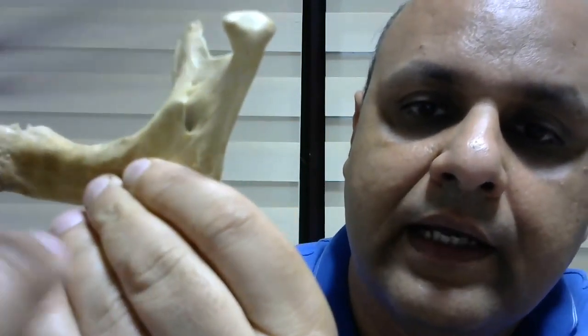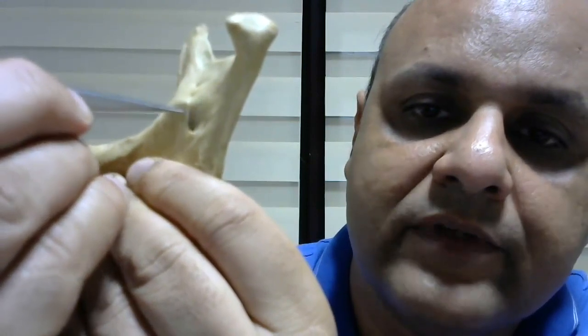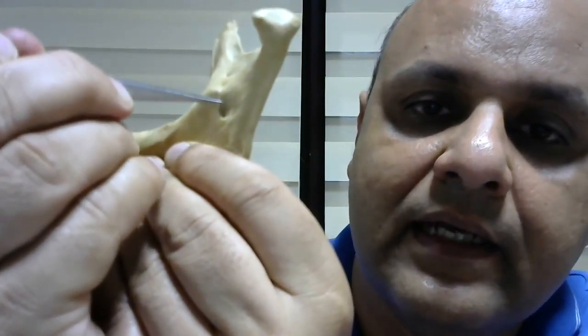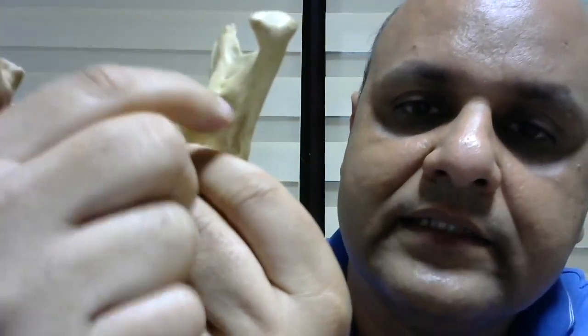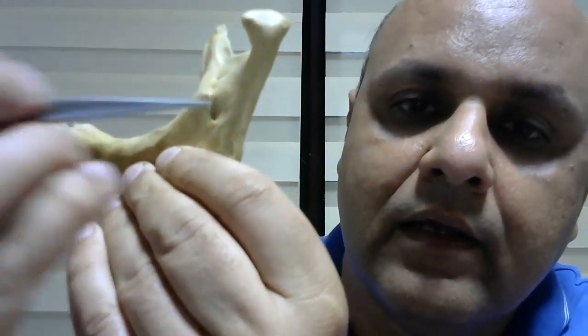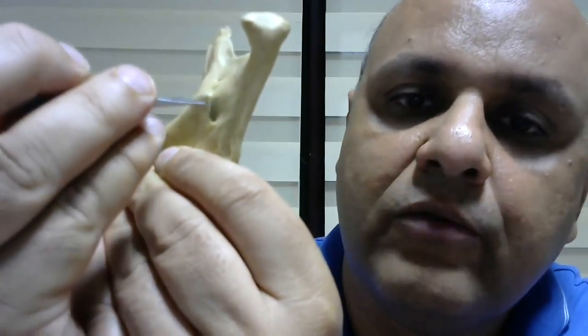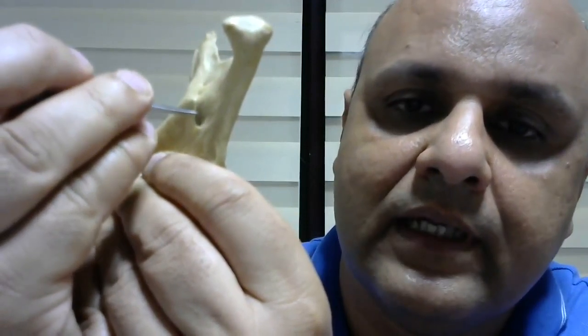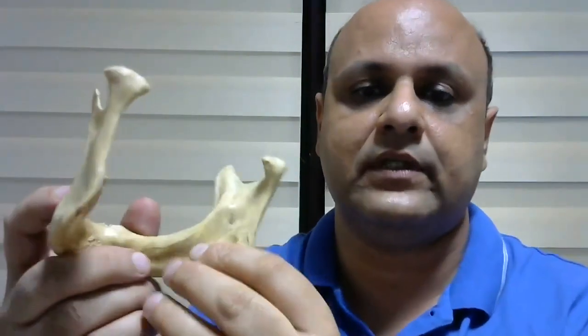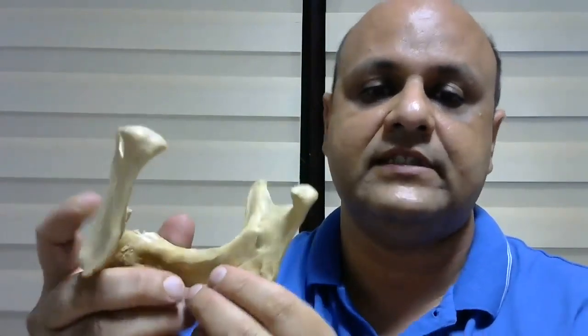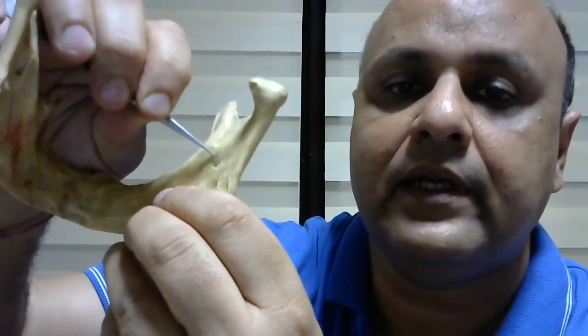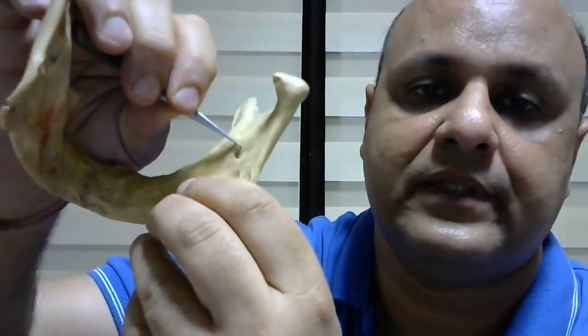In relation to the anterior margin of the mandibular foramen lies the lingula. And what is attached here? Sphenomandibular ligament is attached to the lingula, which is a tongue-shaped projection in relation to the anterior margin of the mandibular foramen. So you remember this thing.